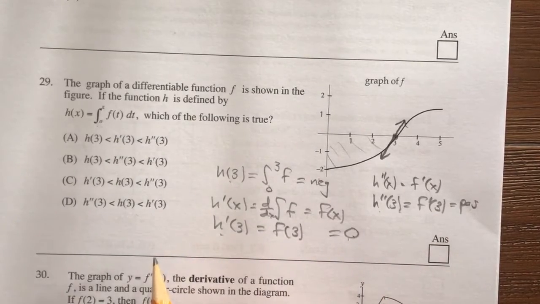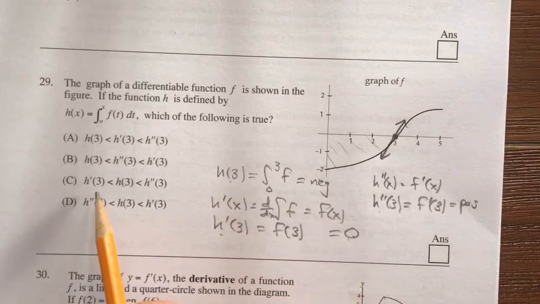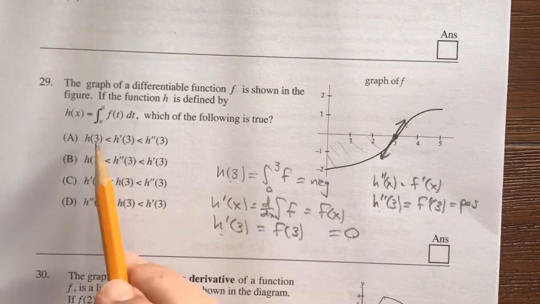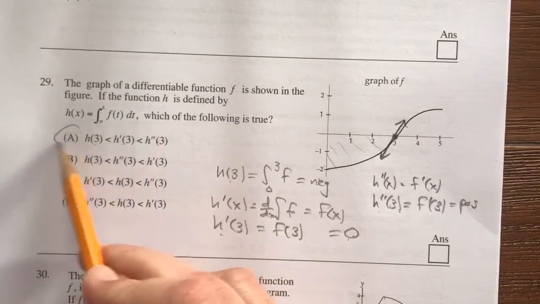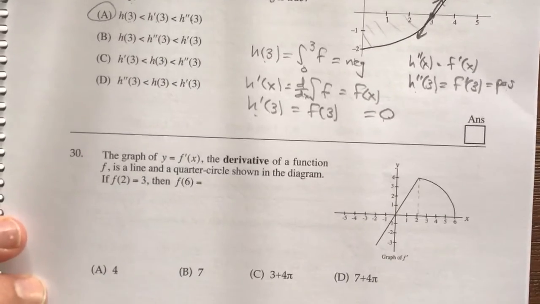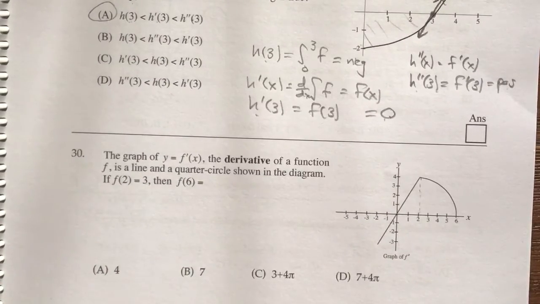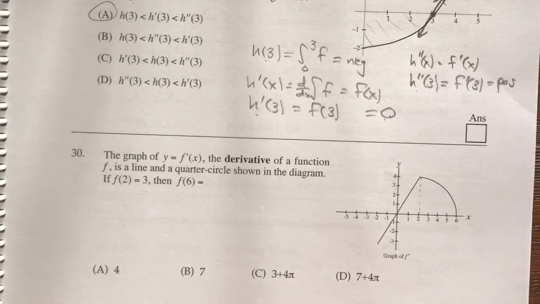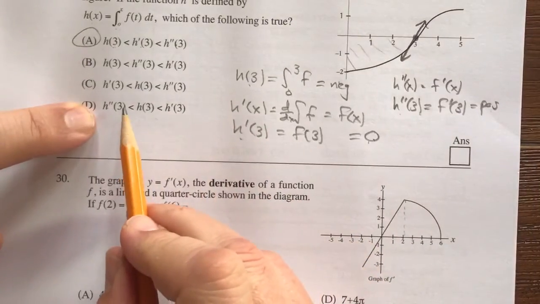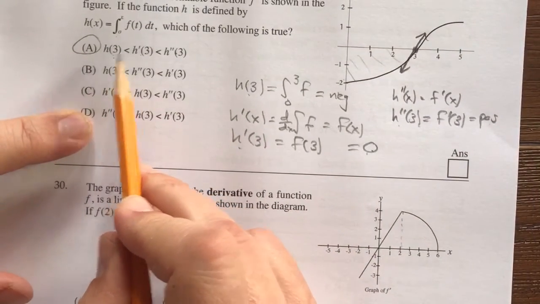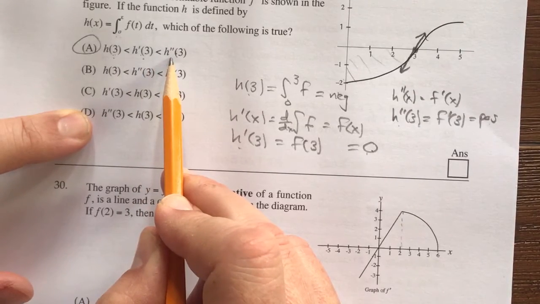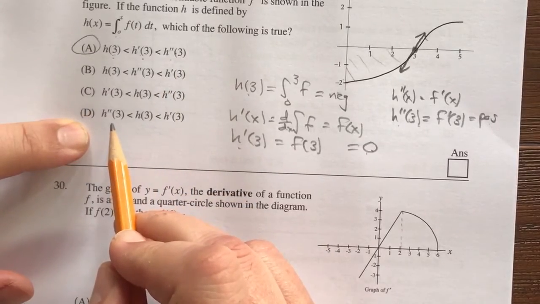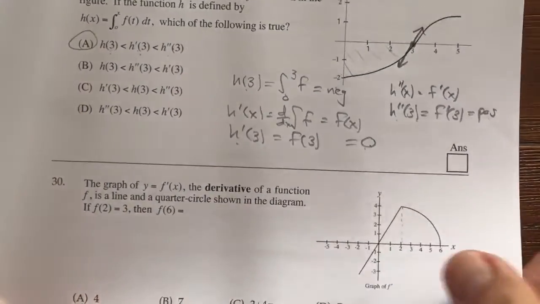So if I'm putting these in some sort of correct order, the first one: this is negative, this is 0, and that's positive. So this is true. All right, hope I got that right. Feel compelled to double check. Choice D. h of 3 is negative, that's 0, and that's positive. I've got to go look. Let's go.